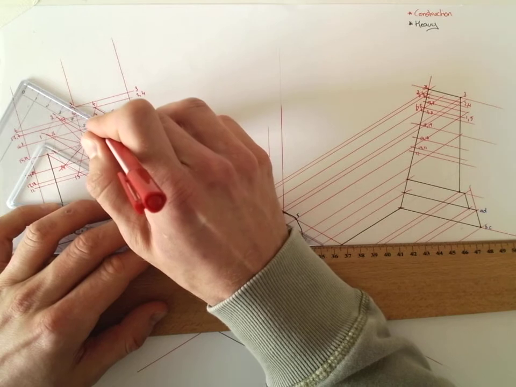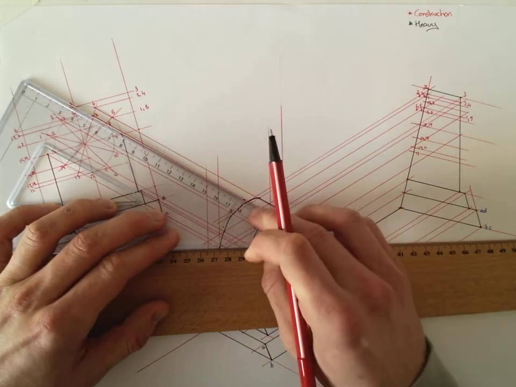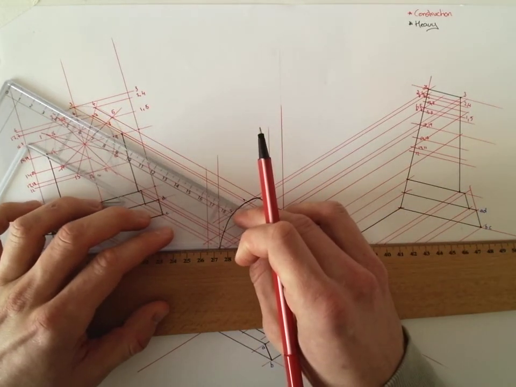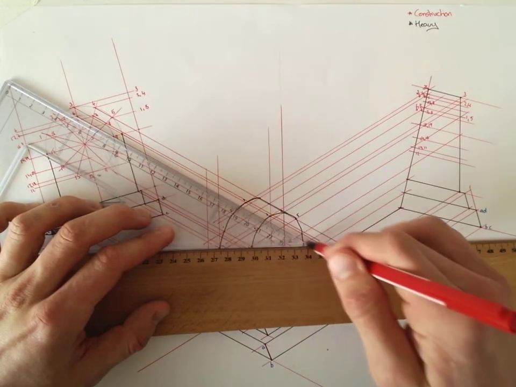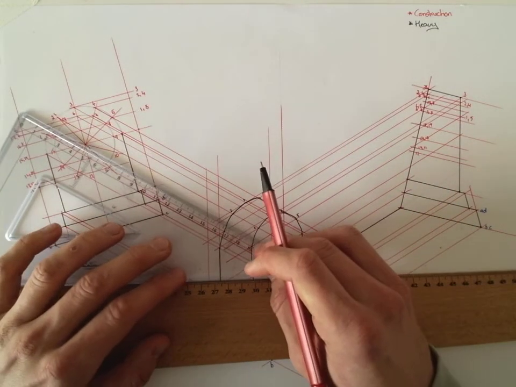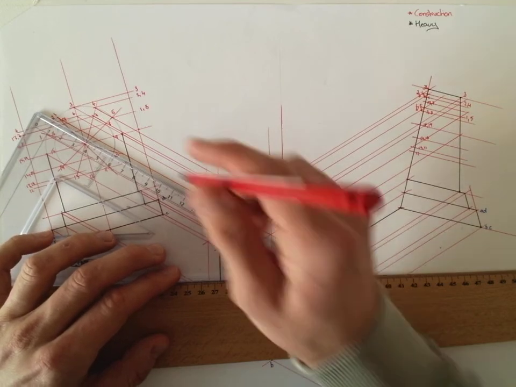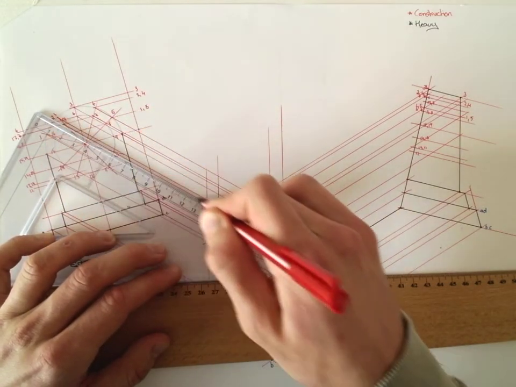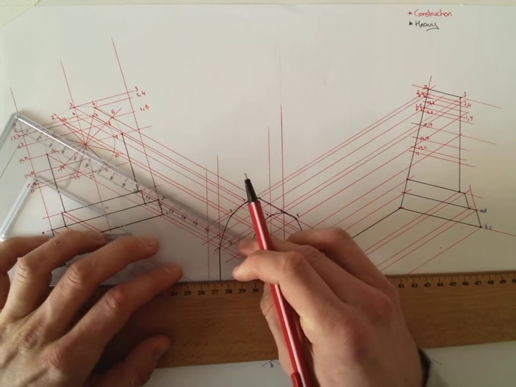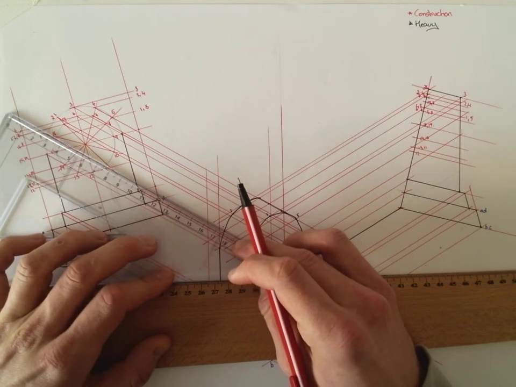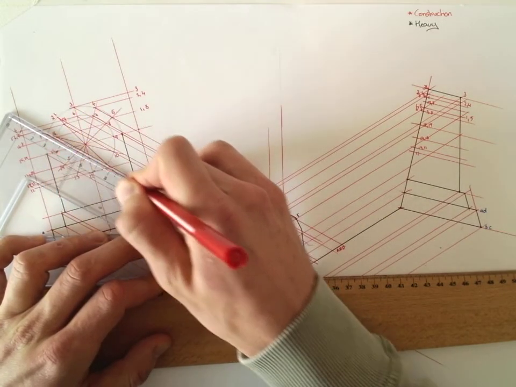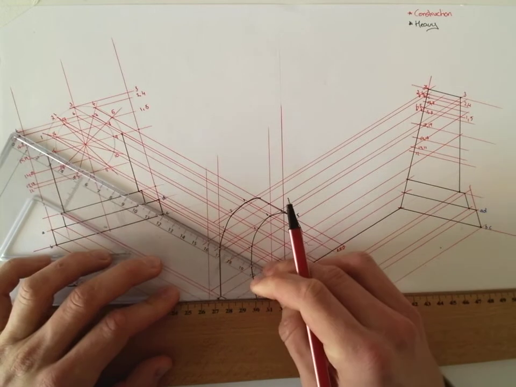I'm just going to bring all these in. 7, 8, 6 and 9, 17 and 10. What you'll find, because we've done 60-30, is they're actually overlapping and we're getting 2 points for 1, which is helping us be more efficient.